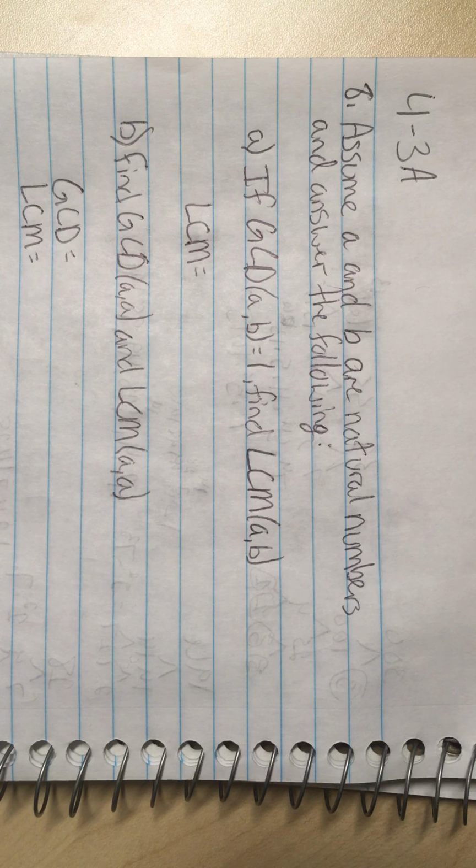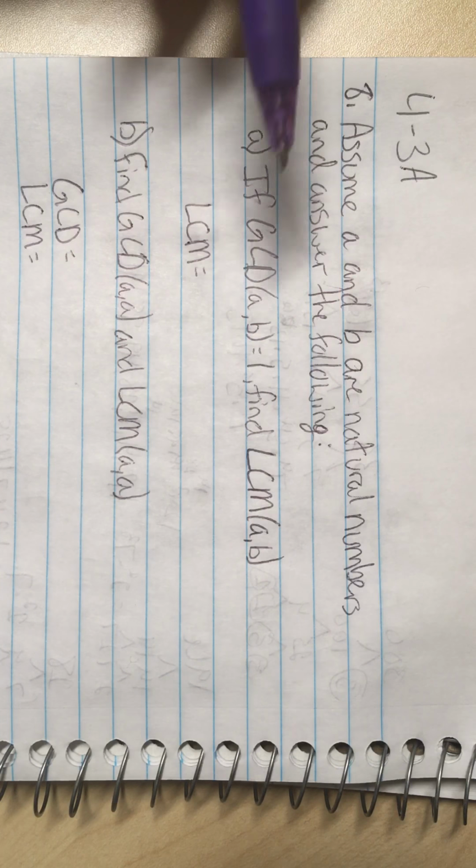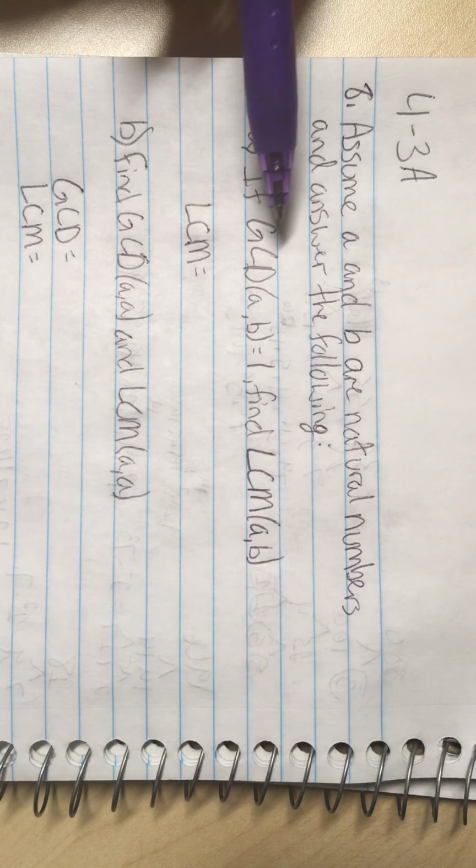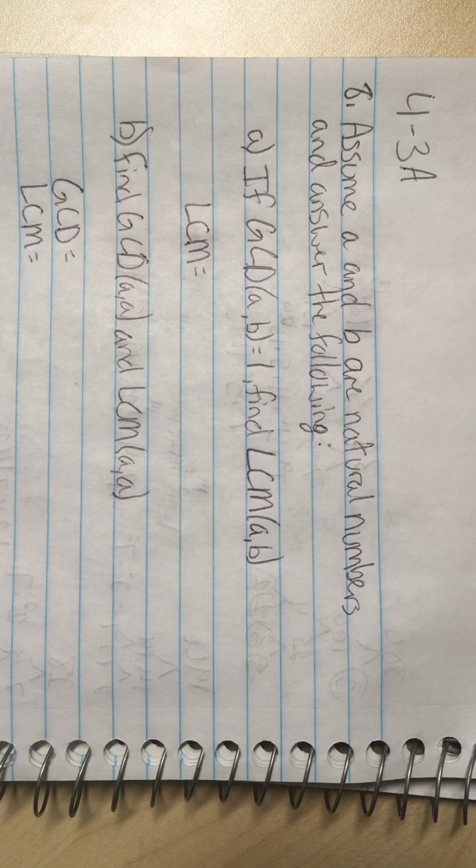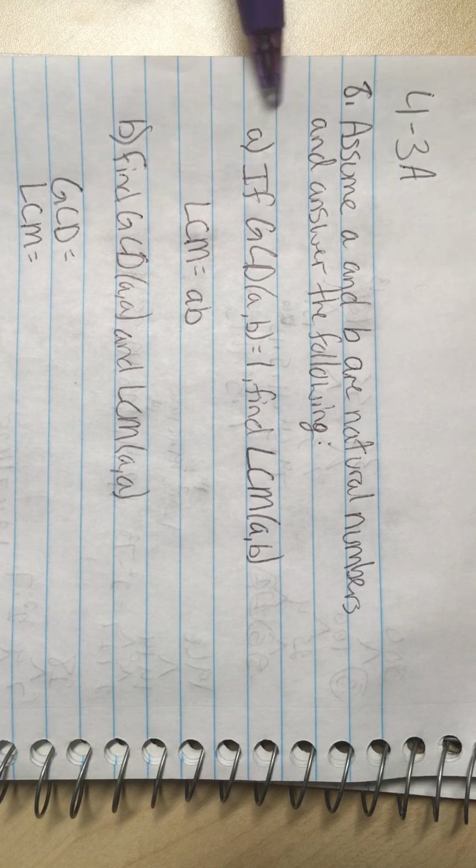A says if the greatest common denominator of a and b is 1, find the least common multiple of a and b. So if the greatest common denominator is 1, then we know that there's nothing else that can go in. So the only thing to do for the least common multiple is simply multiply a and b, and that's going to be your least common multiple. So that is it for A.